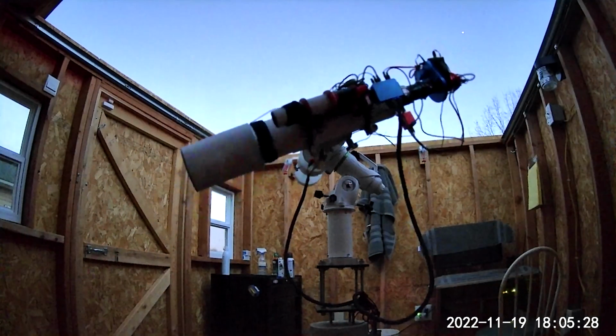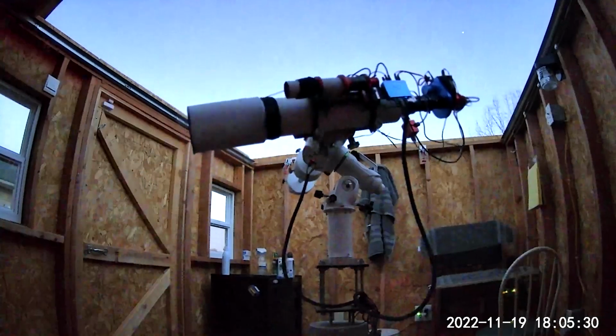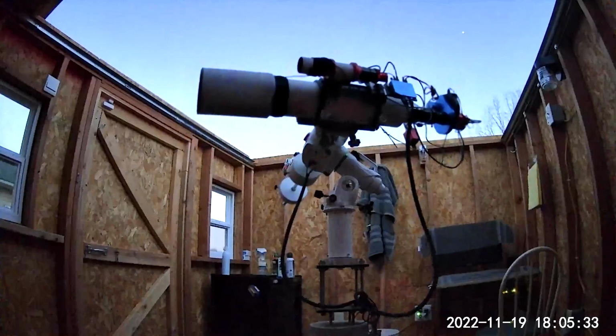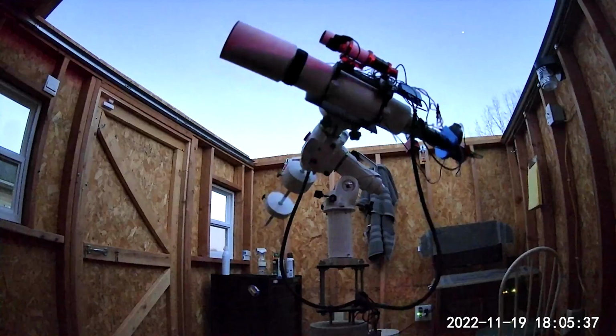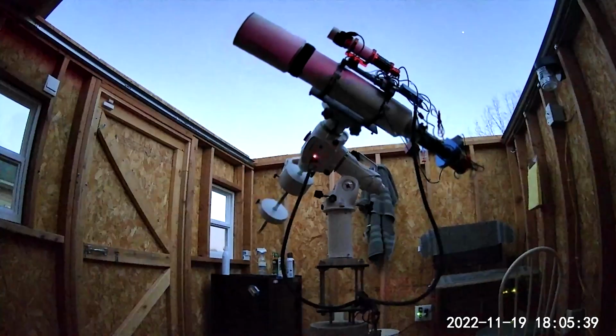The telescope stays parked in a downward position, one, to clear the roof so the roof can open and close, and two, it helps keep dust off of the front lens in between imaging sessions.